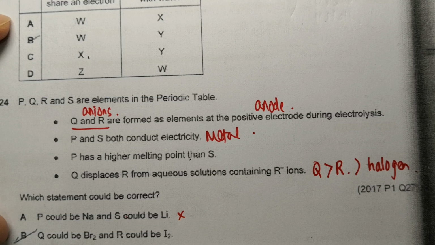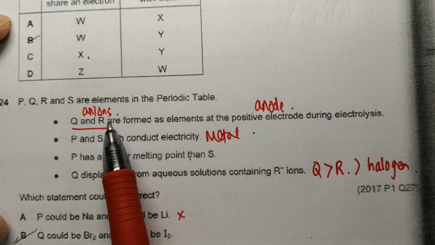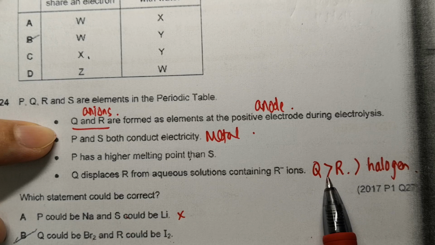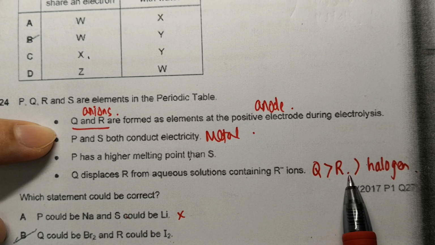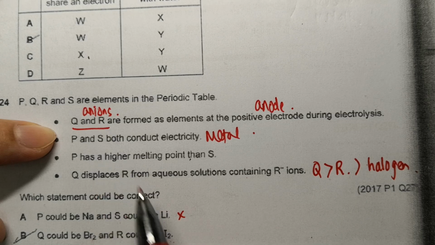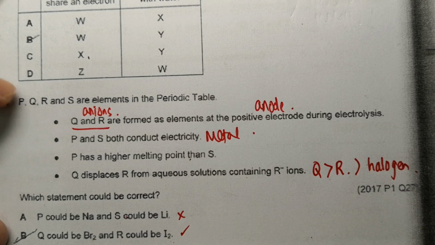Then if you look at B, Q could be Br2. It's anion, correct? And R could be I. Q and R, yes. Q is more reactive than R, that means bromine is more reactive than iodine. So it's correct. They are anion and they are halogen.